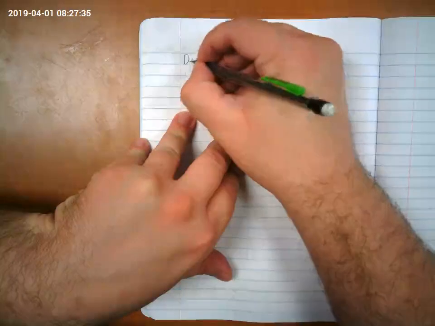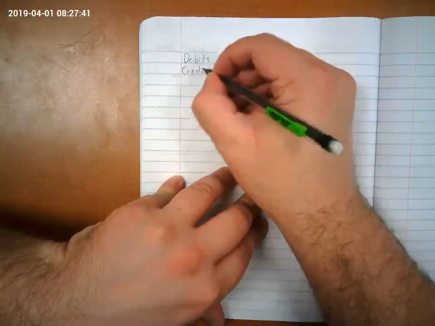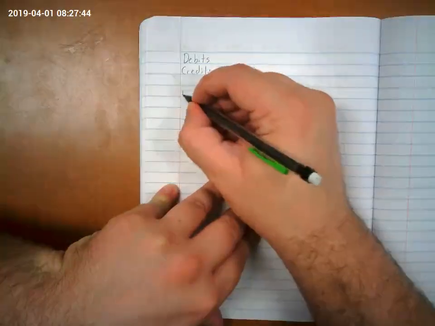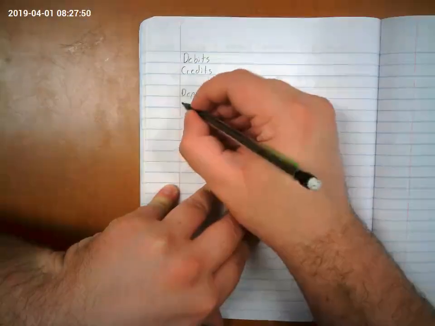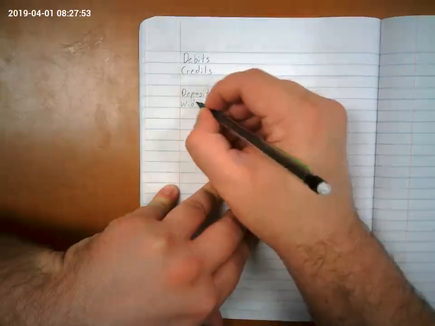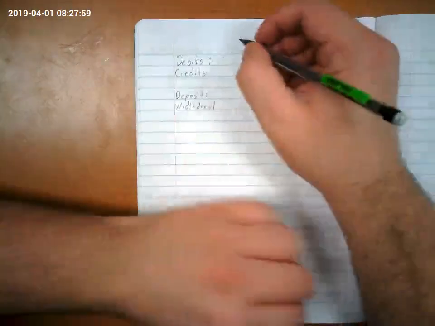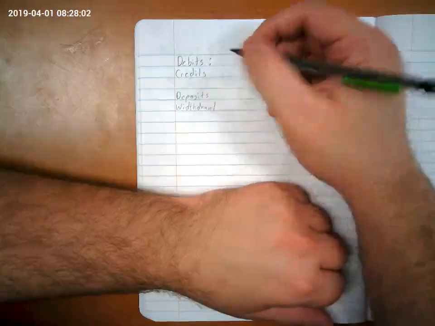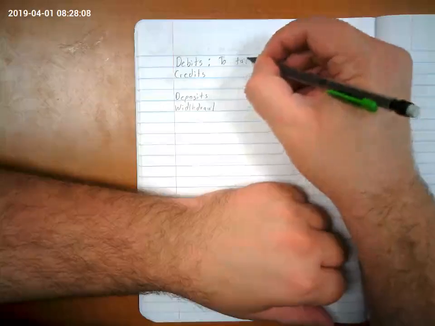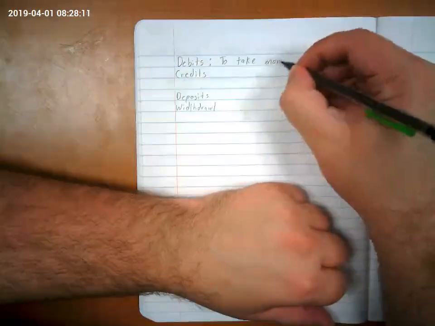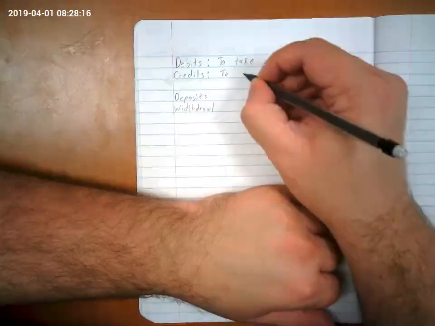Debits, credits, deposits or deposit, and withdrawal. Alright, debits means to owe money, or to take money out. So debits means to take money out. Credits, to put money in.